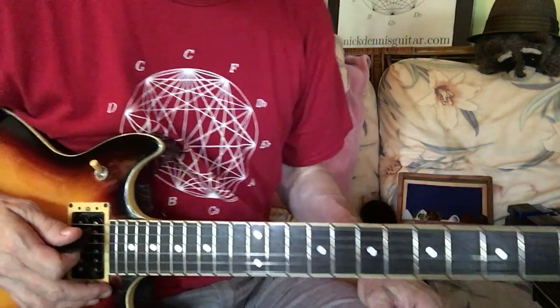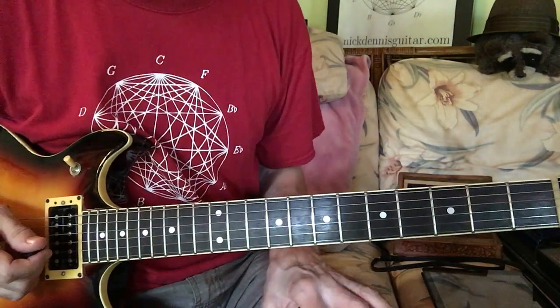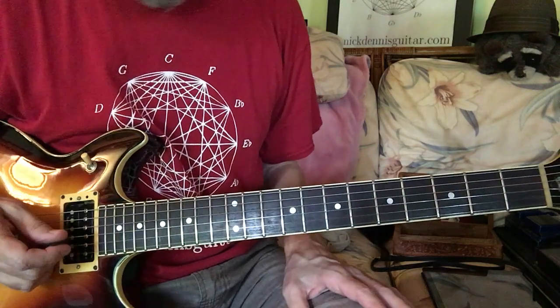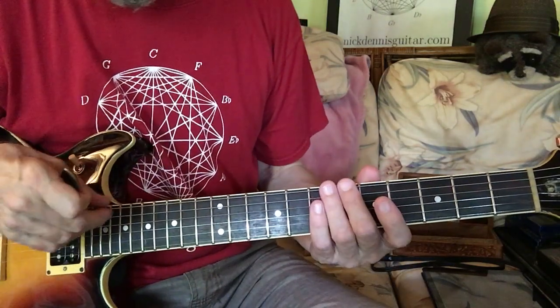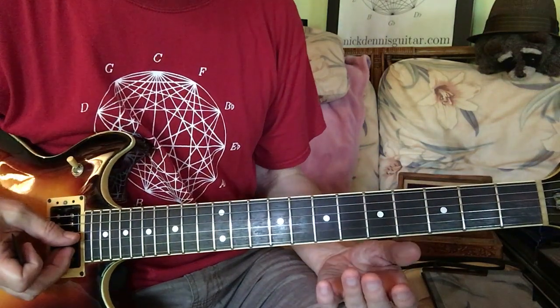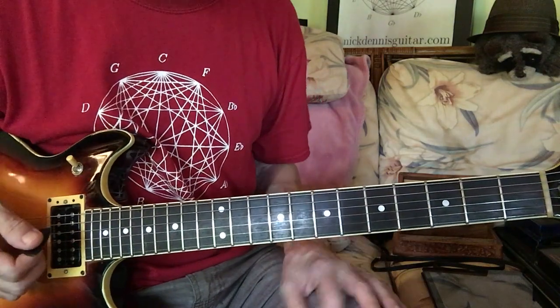Okay, so I'm going to really geek out on this a little bit and show you a bunch of different permutations that you can think about. It just seems to me, because of the way the guitar is laid out, that it's good to think in terms of string groups: 2-string groups, 3-string groups, and things like that.